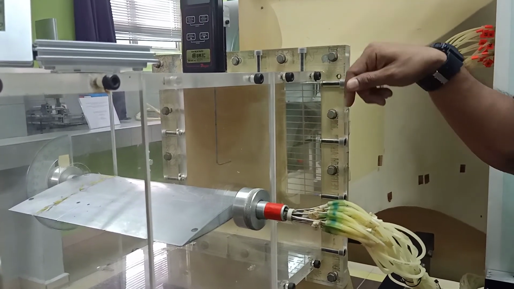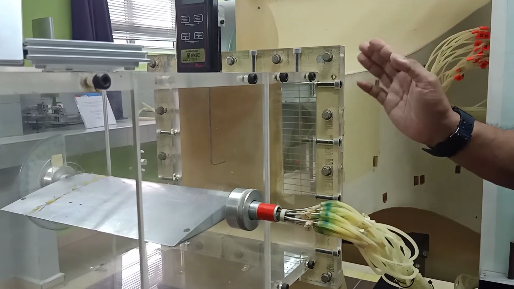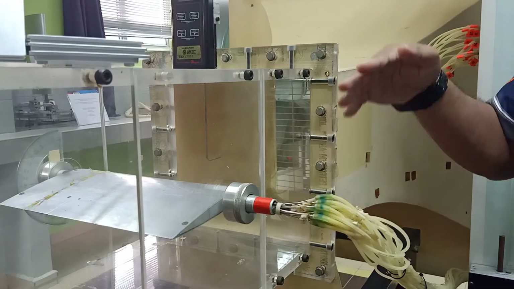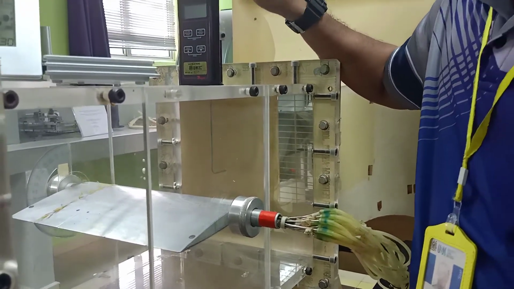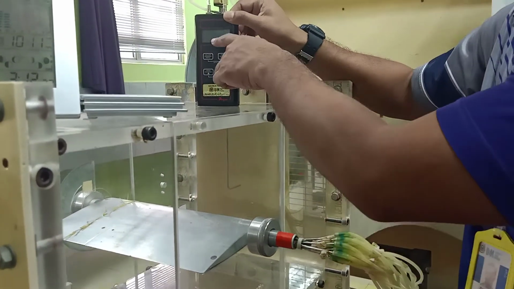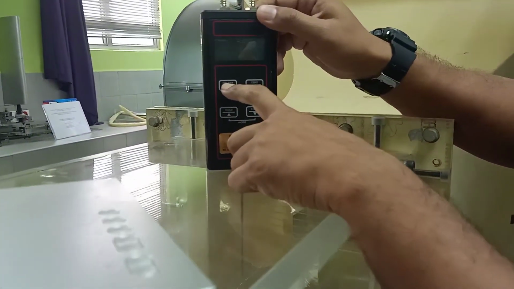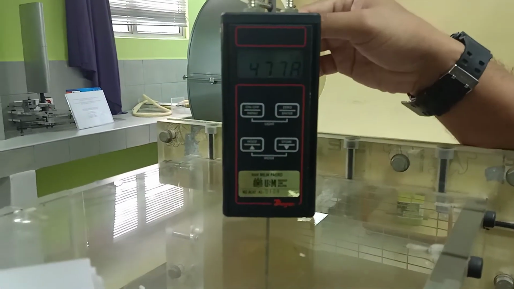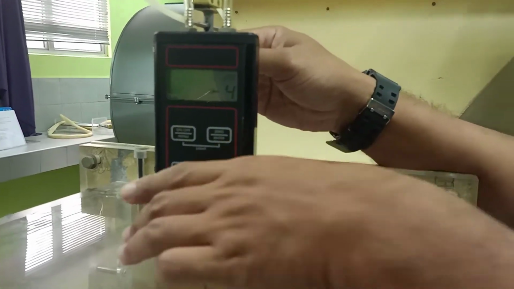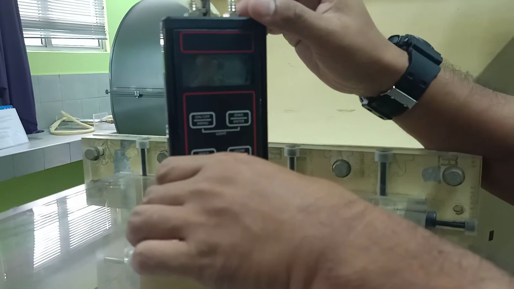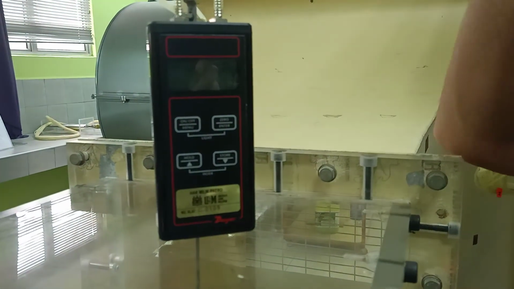When airflow goes through this wind tunnel, at that time we need to check the pressure here, so that we can calculate the airspeed. Now it is 0.